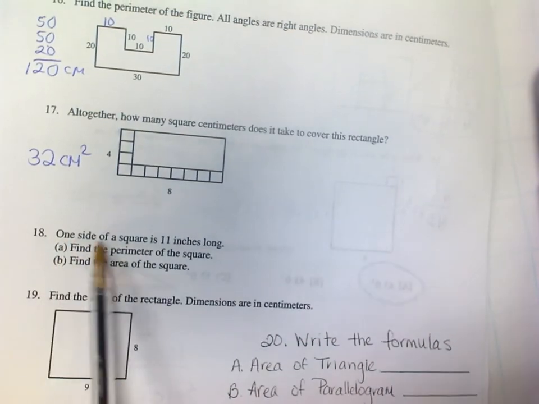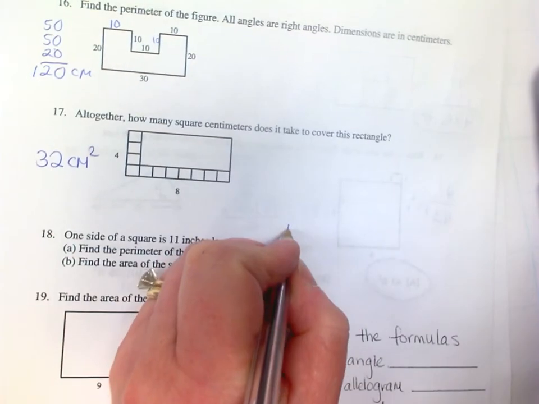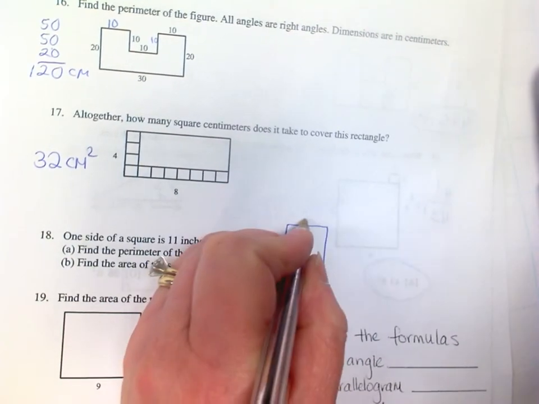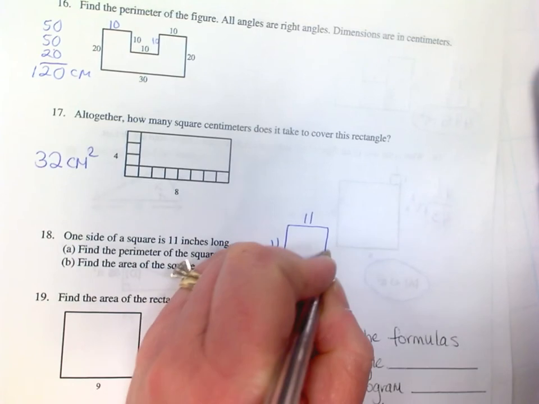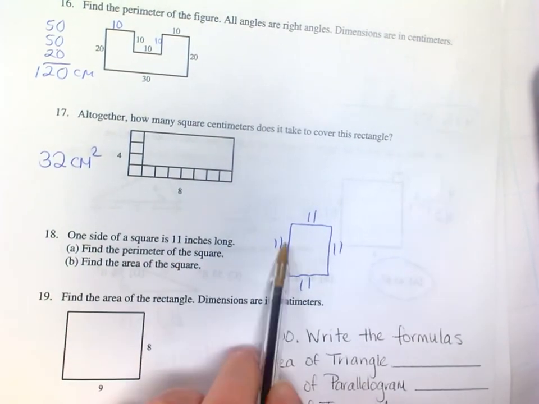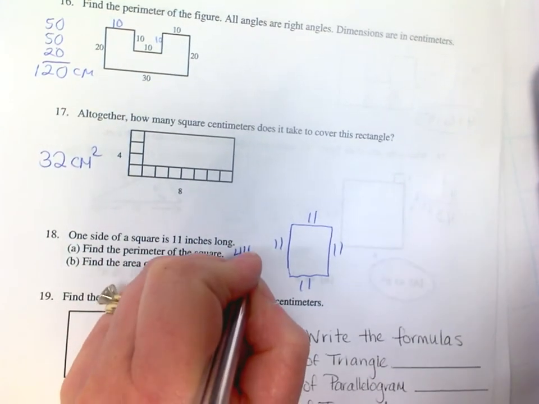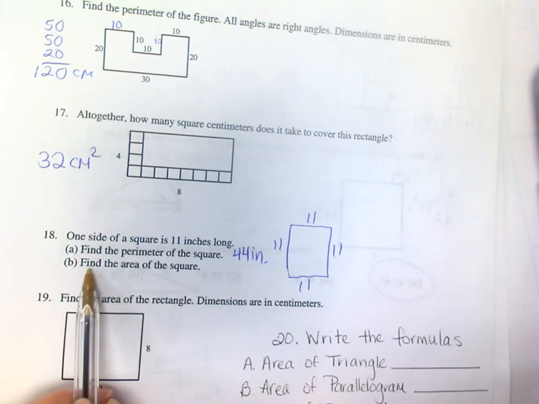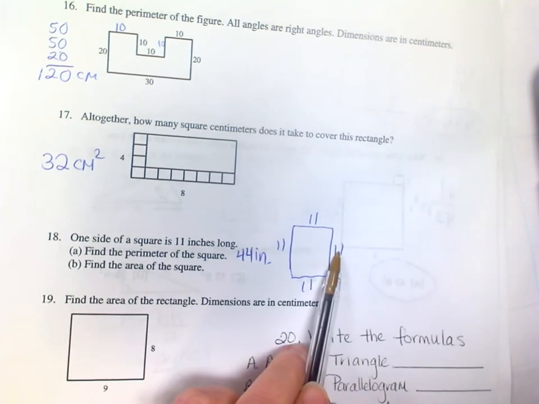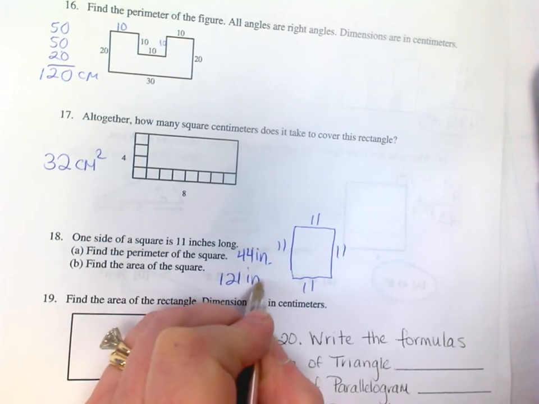Question 18. One side of a square is 11 inches long. So let's draw it. If we know one side's 11, don't we know all four sides are 11? Yes. So to find the perimeter of the square, 11 times 4 would be 44 inches. Find the area, 11 times 11, 121 square inches.